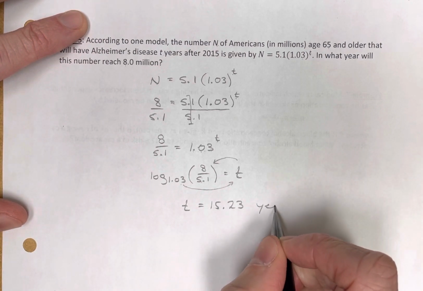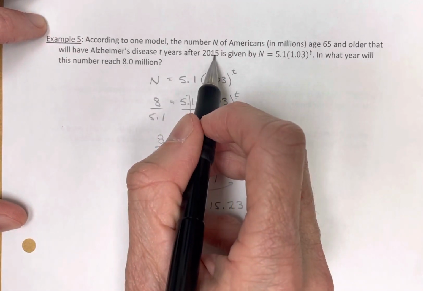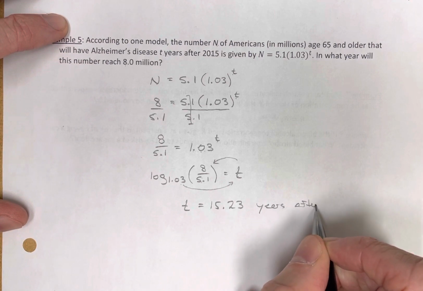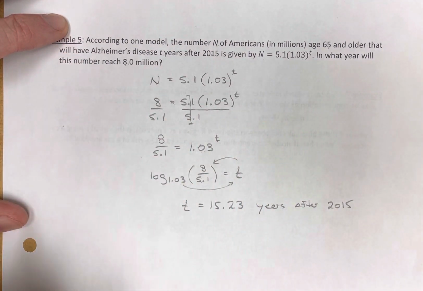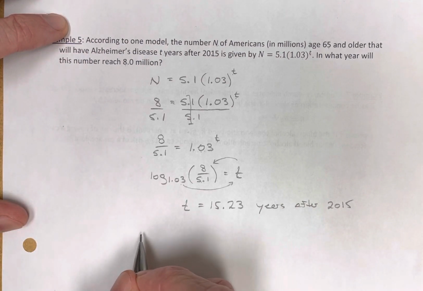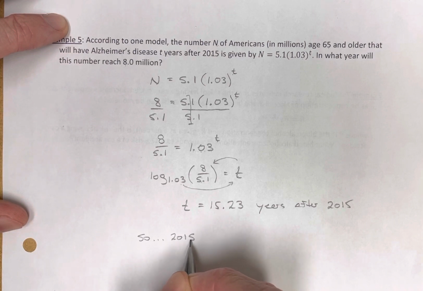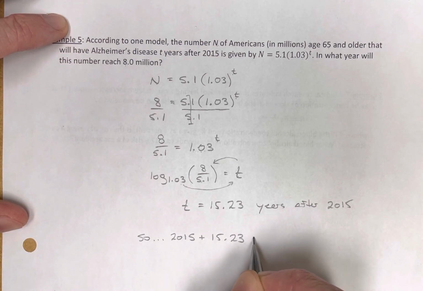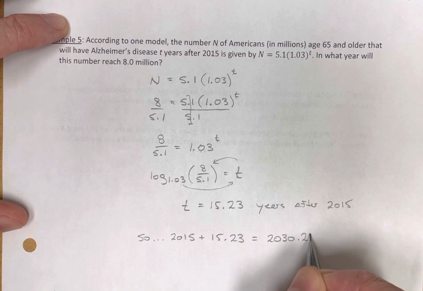15.23 years. Remember, t is number of years after 2015. So in what year will it reach 8 million? Okay, so 2015 plus 15.23 is equal to 2030.23.